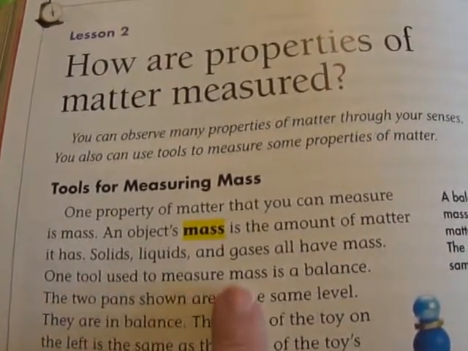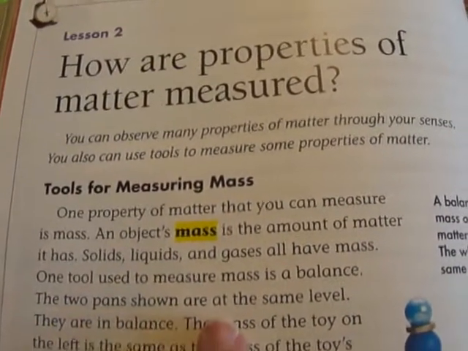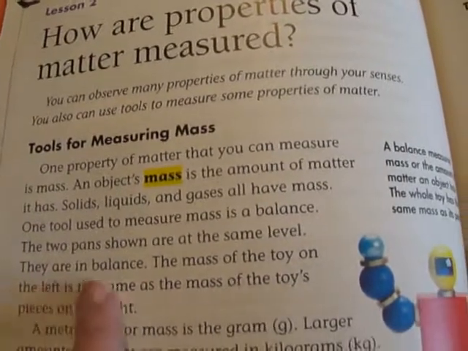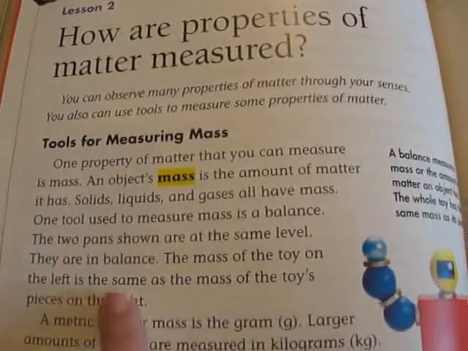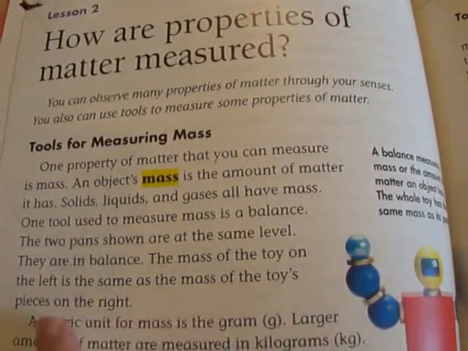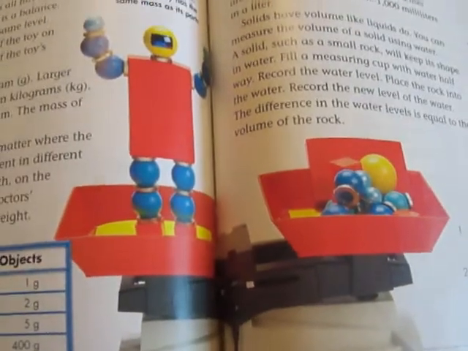One tool used to measure mass is a balance. The two pans shown are at the same level. They are in balance. The mass of the toy on the left is the same as the mass of the toy's pieces on the right. And there's the balance.